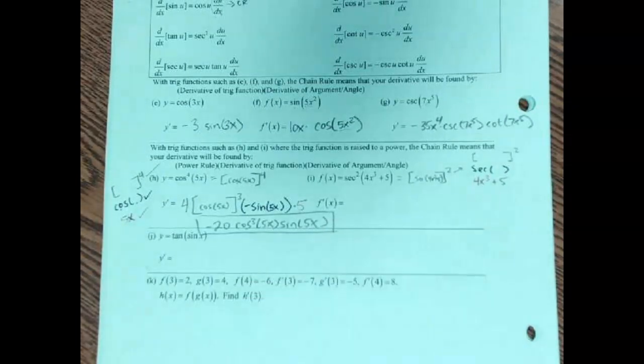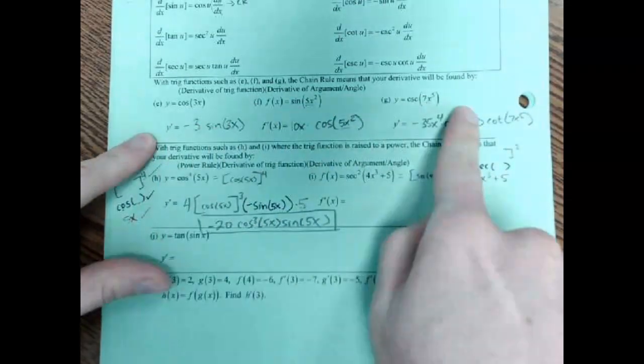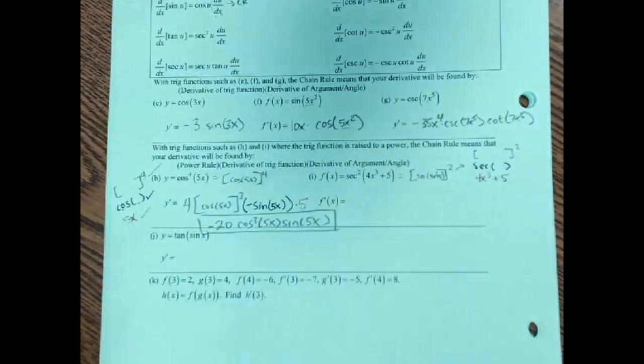We don't usually get any harder than a 3-layer composite. And even then, most of the time it's just going to be 2. Occasionally we have to do the 3. Most of the time 2, but we need to be able to stretch out to 3. It's not going to get harder than 3 in this class though. Okay, so I identify all the layers. I'm going to take their derivatives, multiply all of them together.